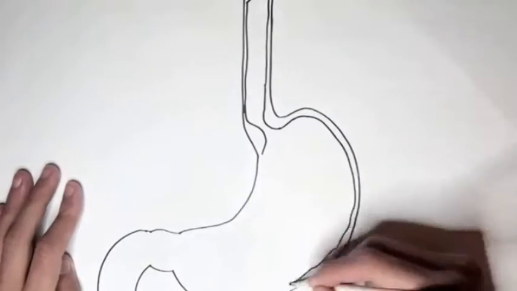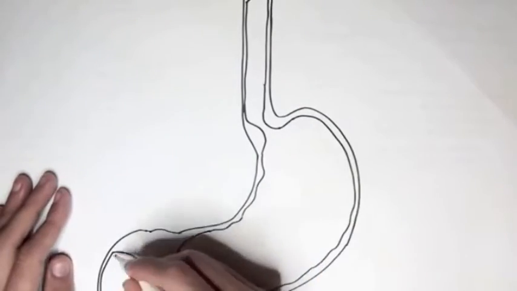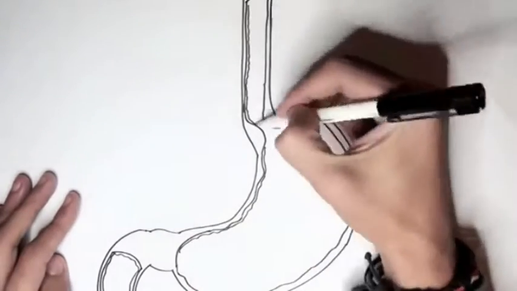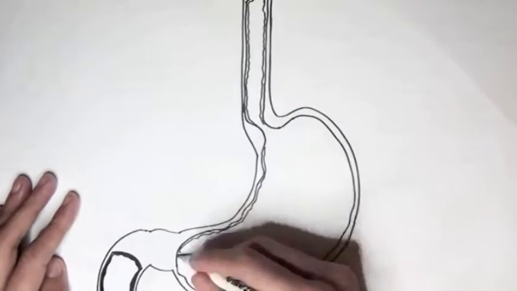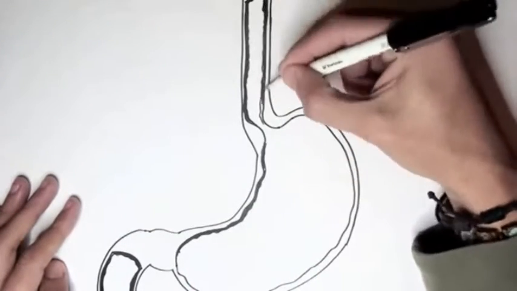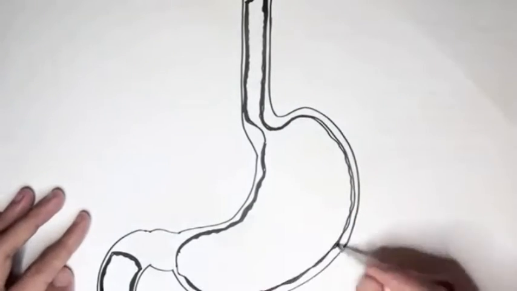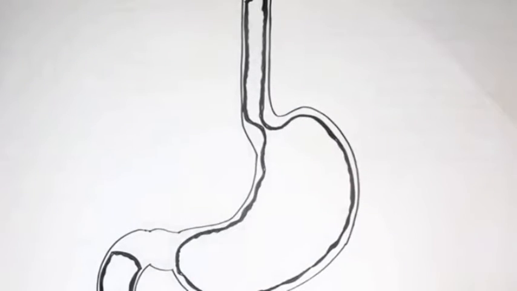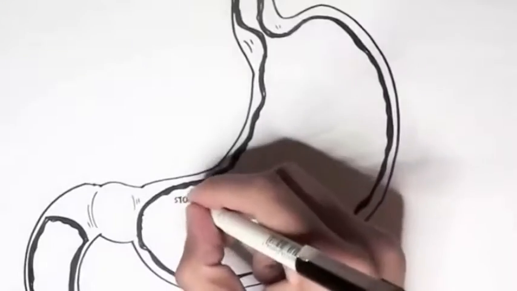We will begin by looking at the gastrointestinal tract, starting from the esophagus, which comes down from the mouth and connects to the stomach. The stomach then connects to the duodenum of the small intestines. The stomach produces 2.5 liters of gastric juice per day.